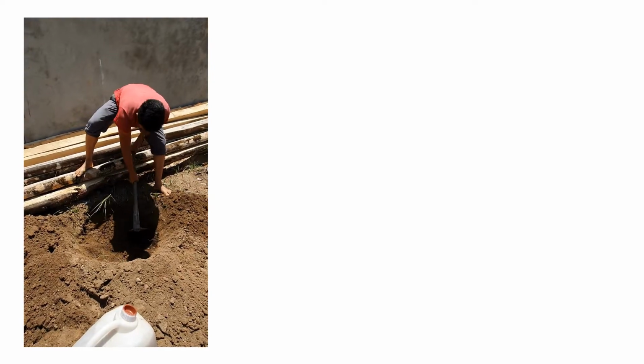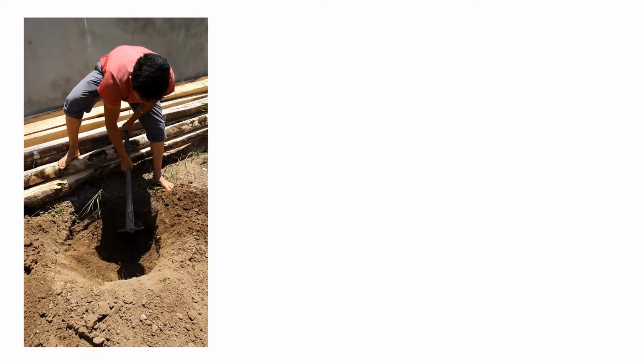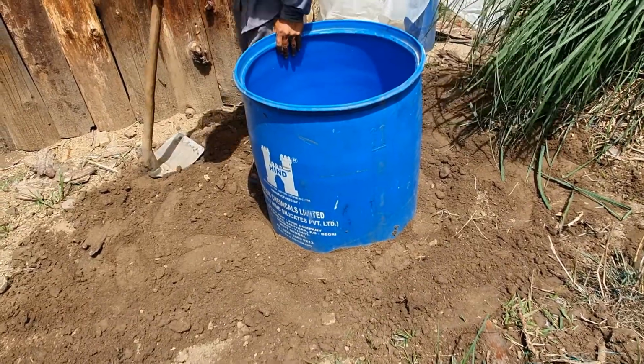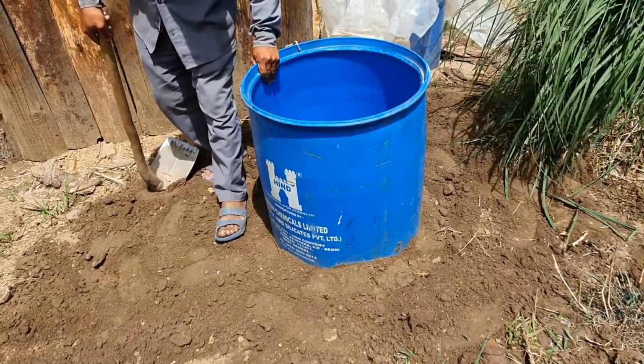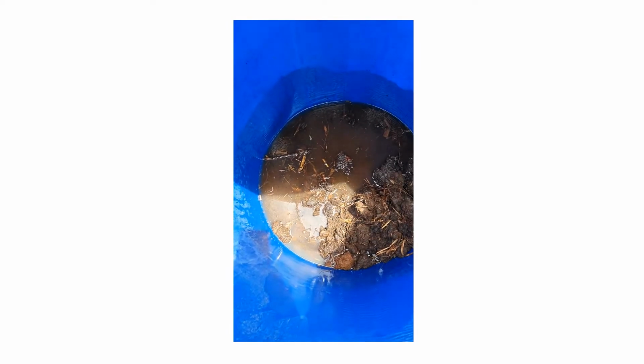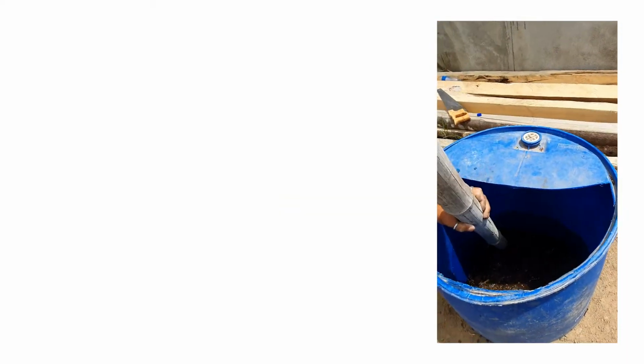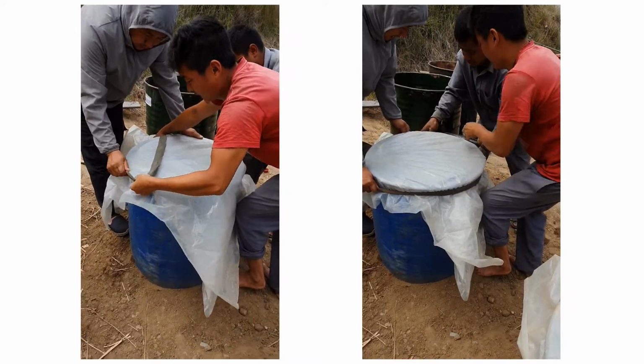Jholmal 1 preparation. Dig about a 10 to 15 cm hole and place the plastic drum in it firmly. This provides some shade for the microorganisms to move within the container. Then add all the ingredients in measured ratios. Stir the ingredients well and then cover the drum airtight.